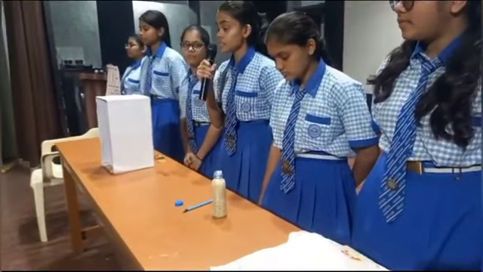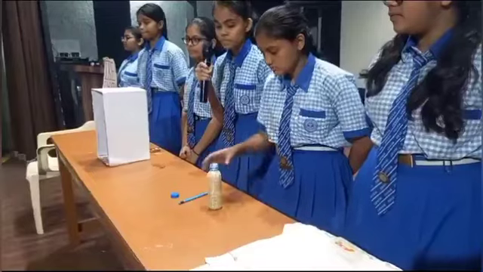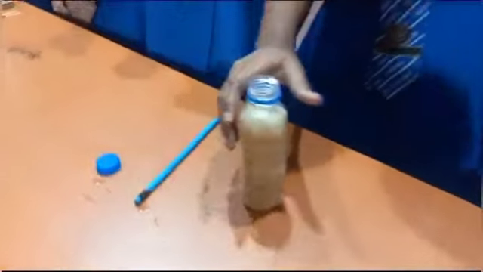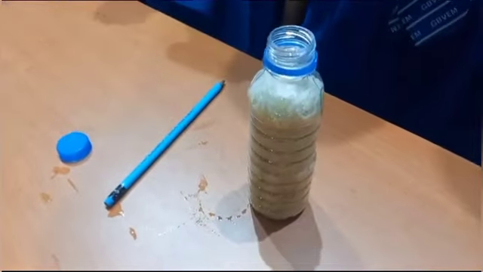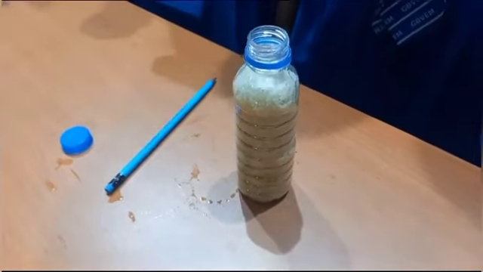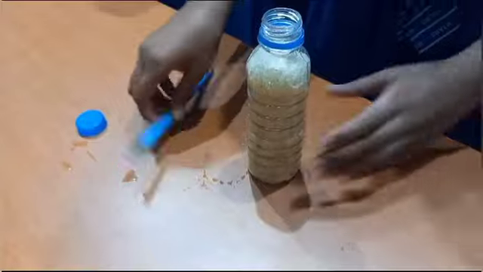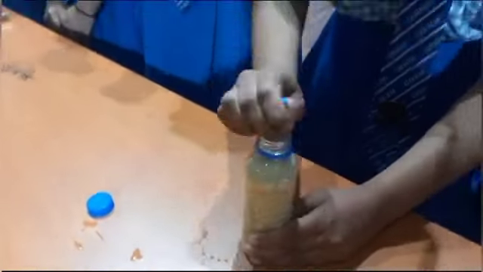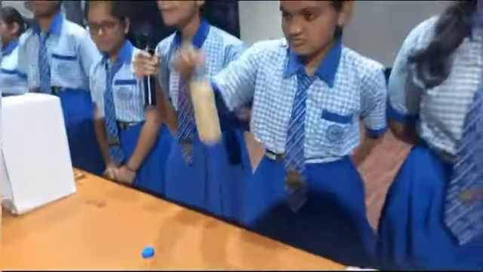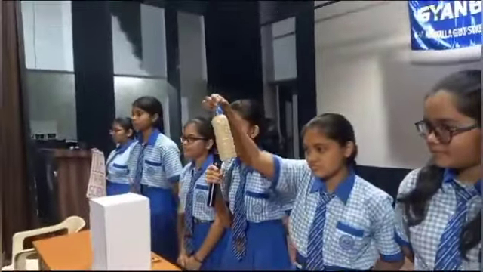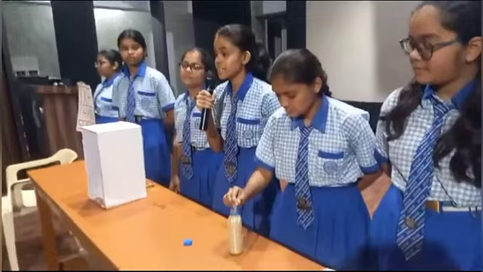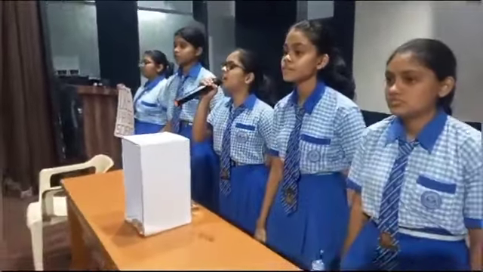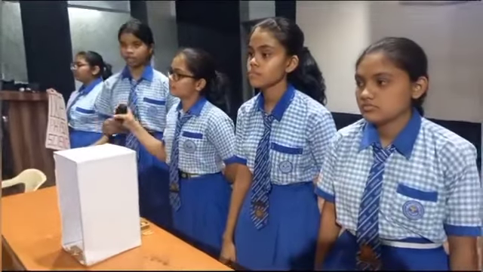and to increase the friction. Now she is inserting a pencil in the bottle and slowly lifting it up without even touching it. Hence we can conclude that friction helps in gripping. So we can say that friction is a contact force.